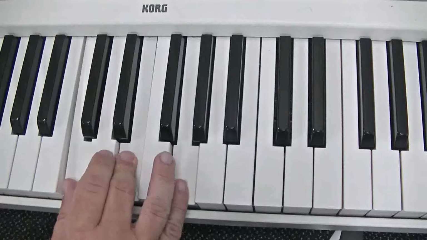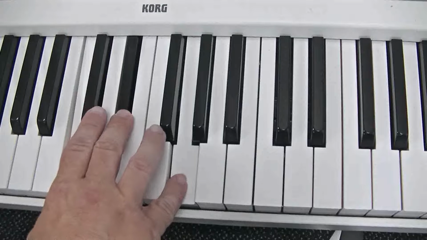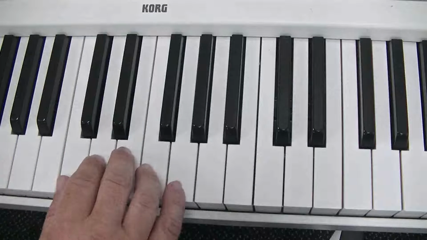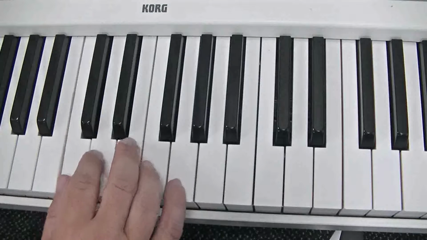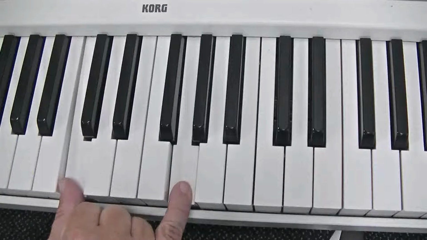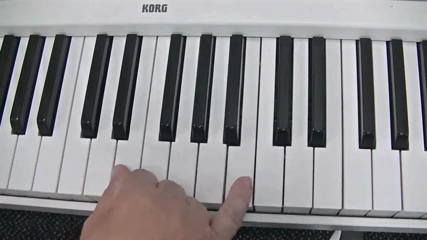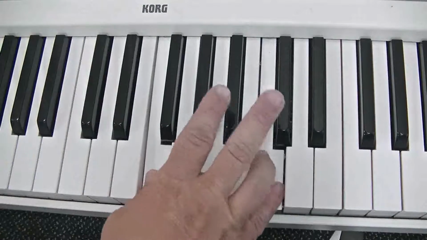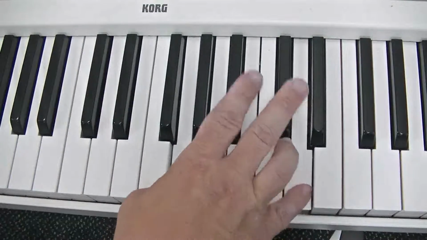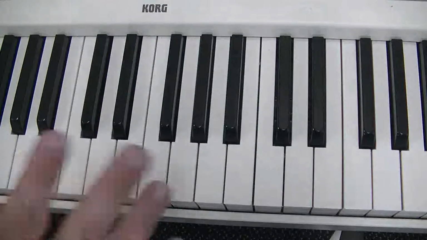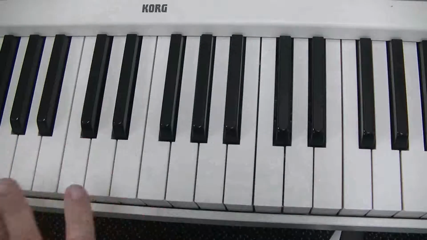To make it a minor, you would flatten that third note. But with this method, we don't use the third note, so we don't need to bother. That's a C chord. It could also be a C minor, D minor, E minor, F, and there's your G. Excuse the hand positions, the camera stands in the way.